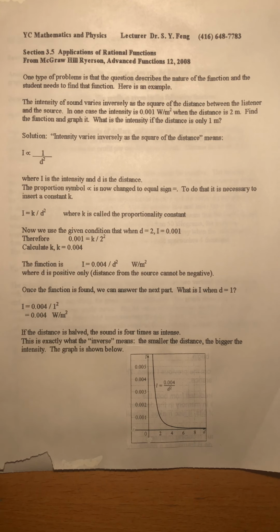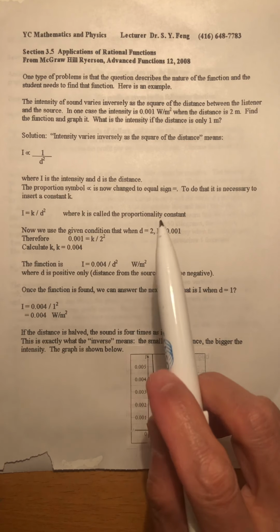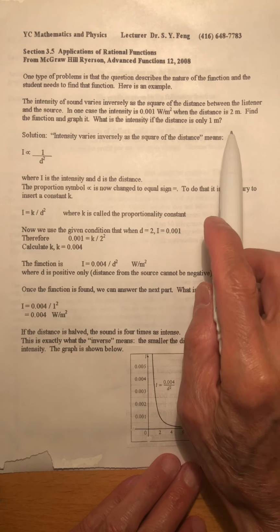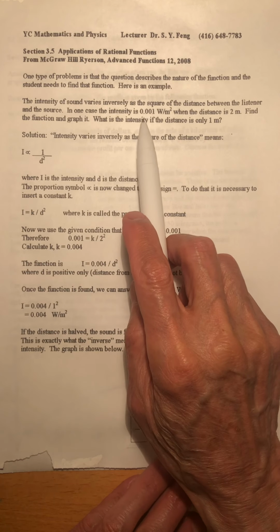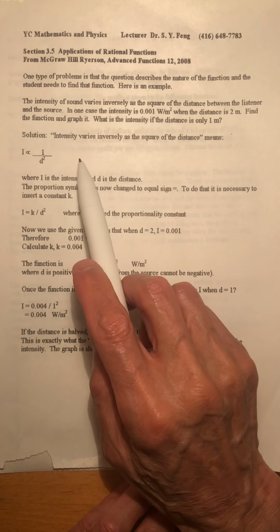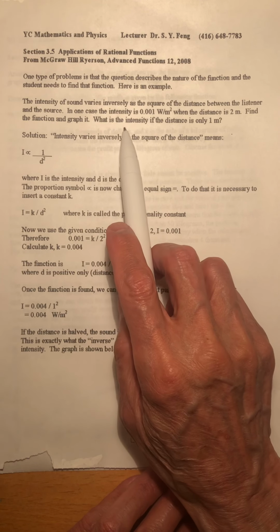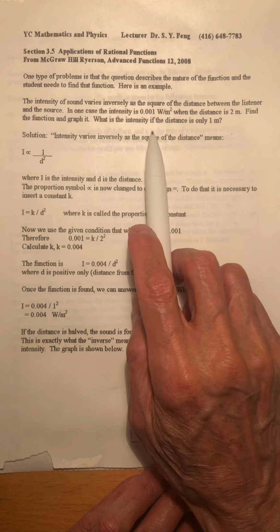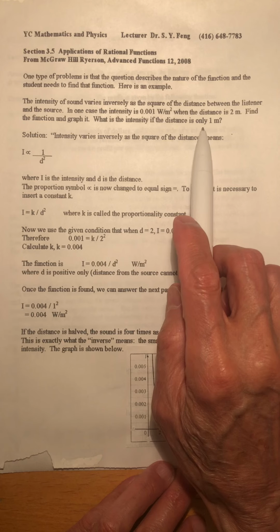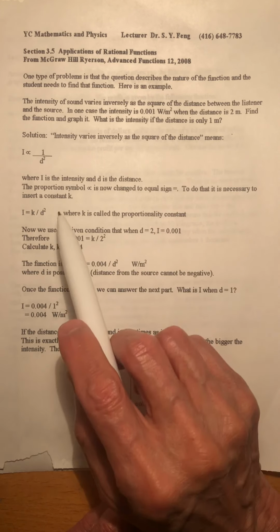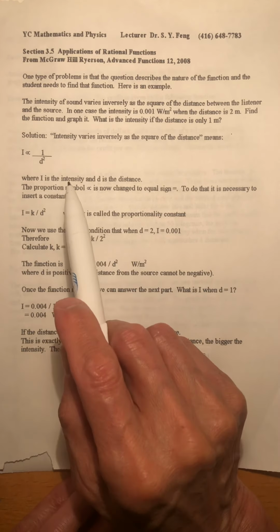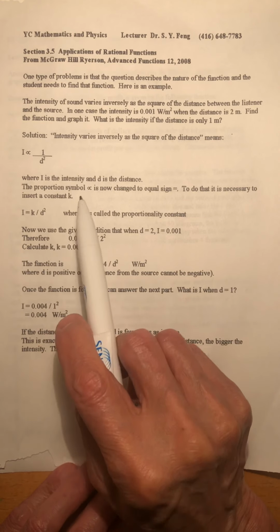The next part is, what is the intensity if the distance is halved? Now the given condition is when the distance is 2 meters, the intensity is 0.001. But now this part is asking you when the distance is 1 meter, what is the intensity? Okay, this is how you do it.